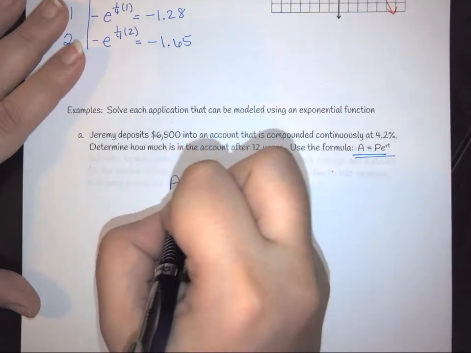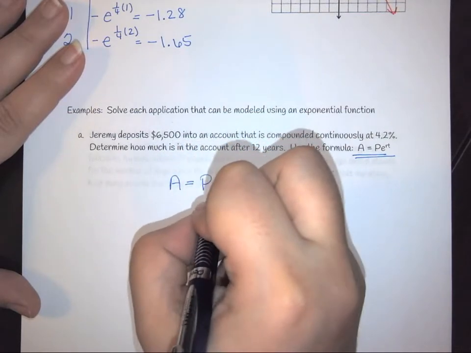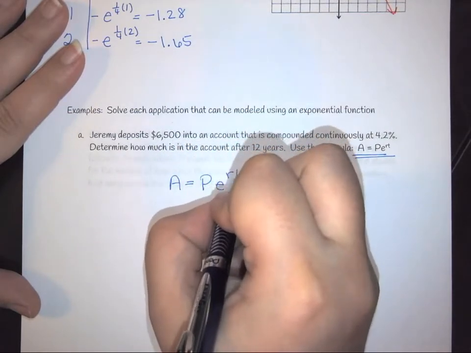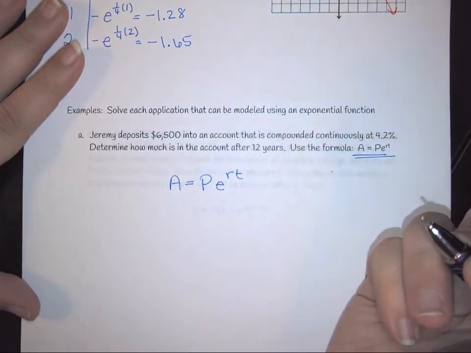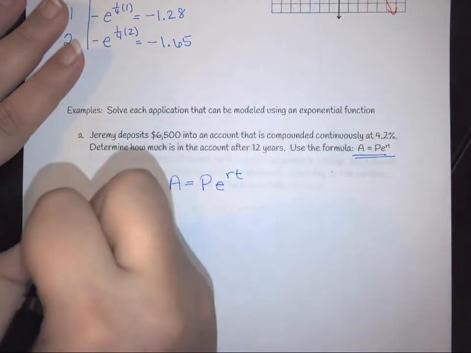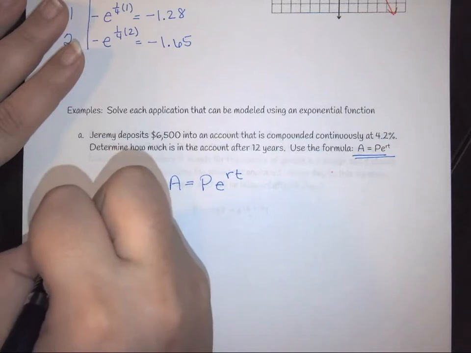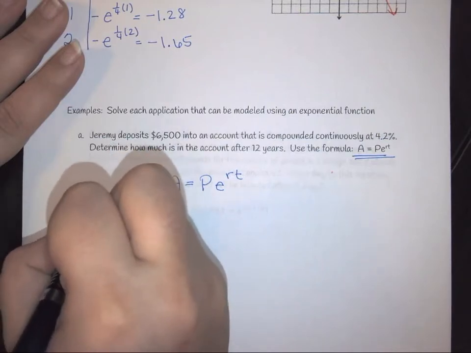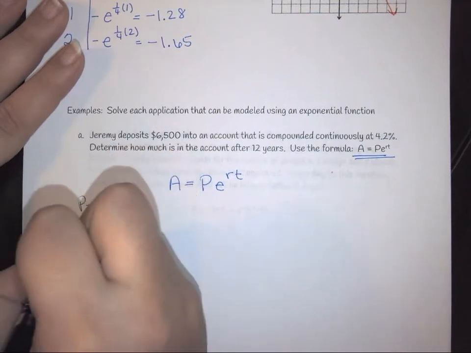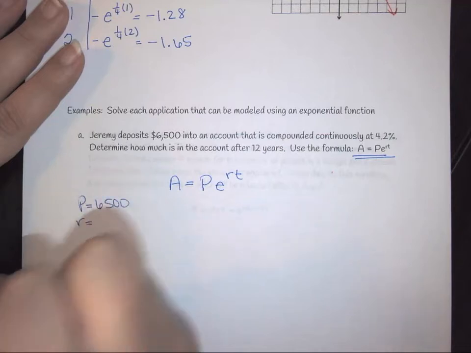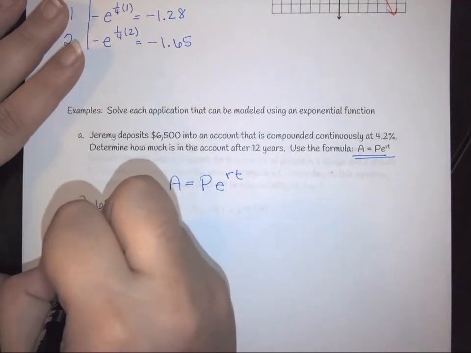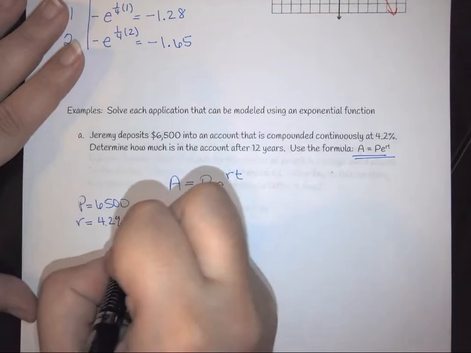So we have A equals Pe raised to the rt. And what do we know? Well, we know that P is going to be 6,500. We know my rate has to be a decimal, so it is 4.2%.